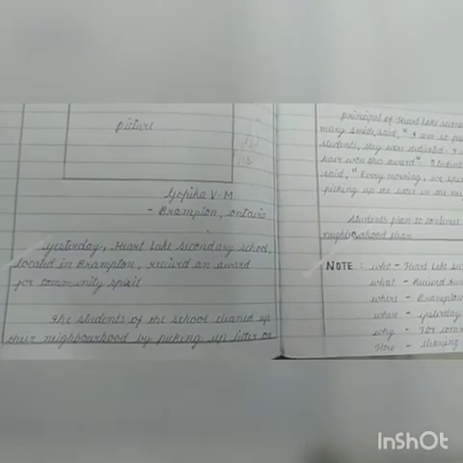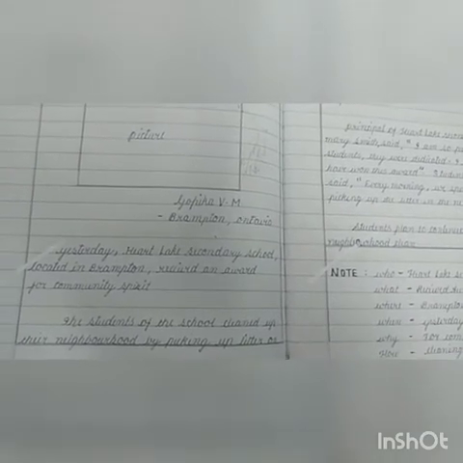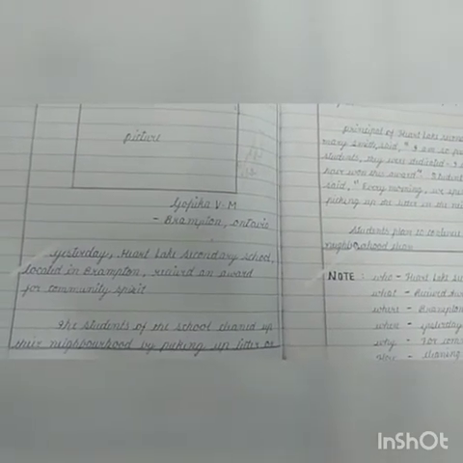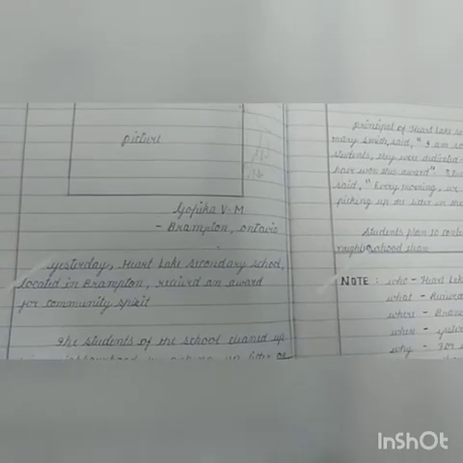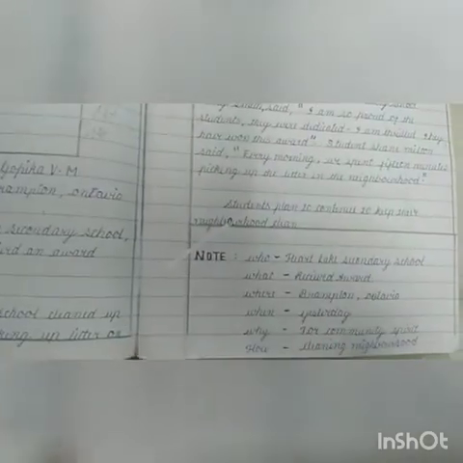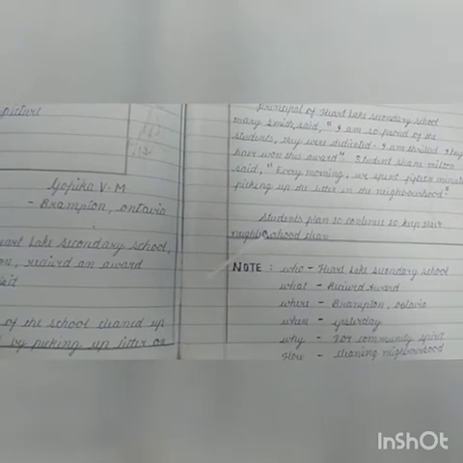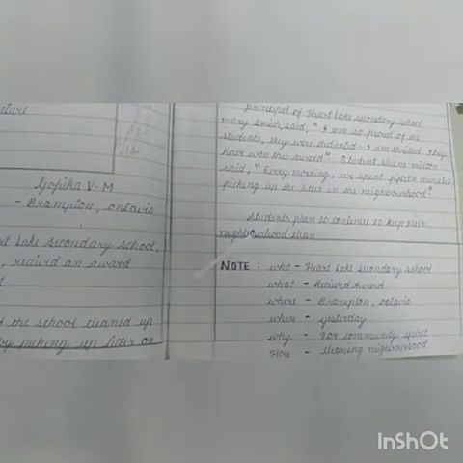Now the first paragraph. What all things will come in the first paragraph, children? The 4 W's: when, where, who, what. All these things will come in the first paragraph. Yesterday, Heart Lake Secondary School located in Brampton received an award for community spirit. That's the first lead paragraph. Please note, who? Heart Lake Secondary School. What? They received an award. Where? At Brampton, Ontario. And when? Yesterday. So all these details are there in the first paragraph.